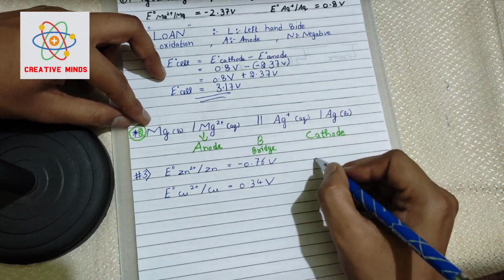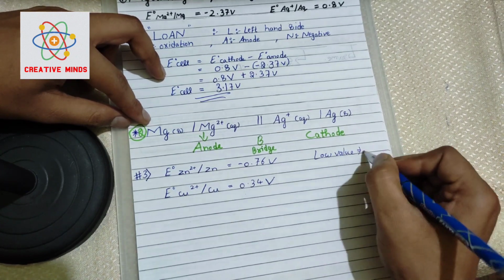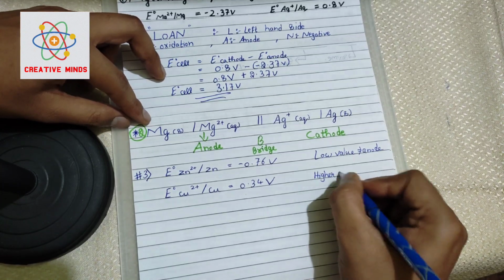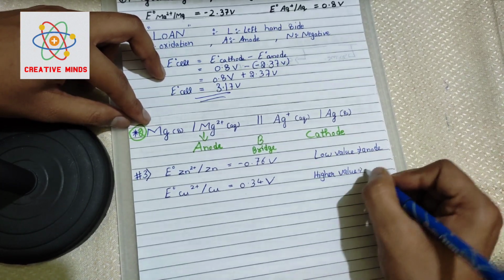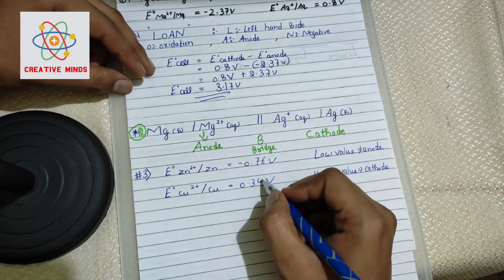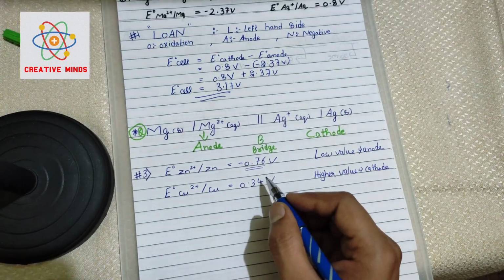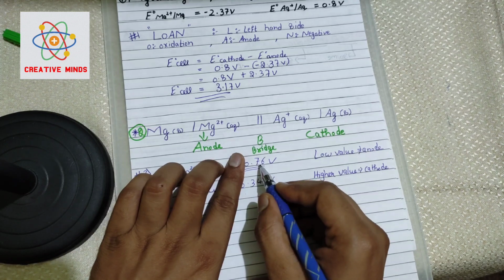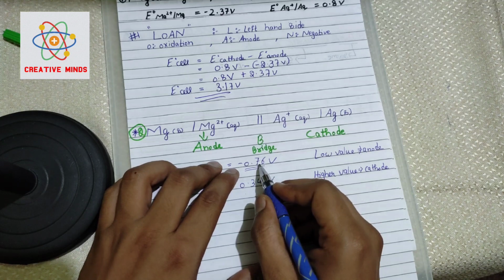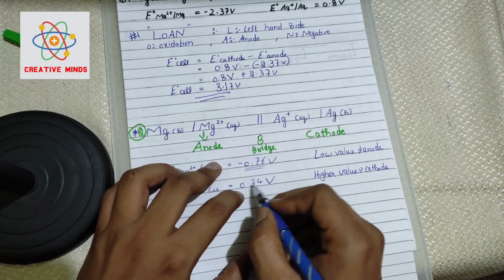Just remember one thing: the lesser value, the low value, will be your anode, and the higher value is your cathode. Now compare these two quantities. Among these, which is higher and which is lower? This is lower, right? Don't go by the numbers. If we just go by the numbers, then obviously this is the highest number, but here we have a minus sign. Whenever we get a minus sign on the greater number, it becomes smaller. Here we have minus, so it is smaller than 0.34.